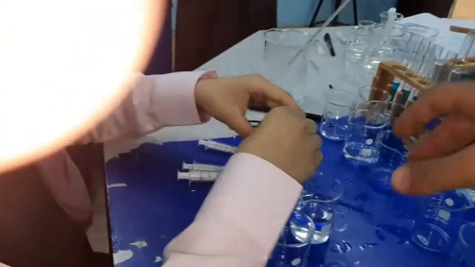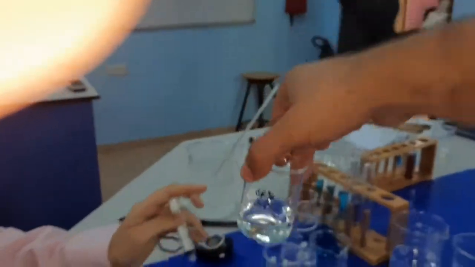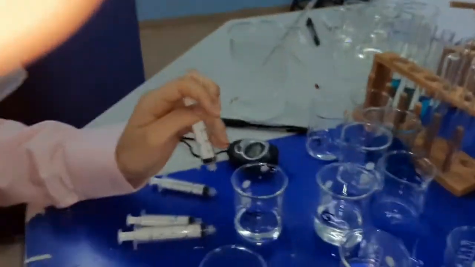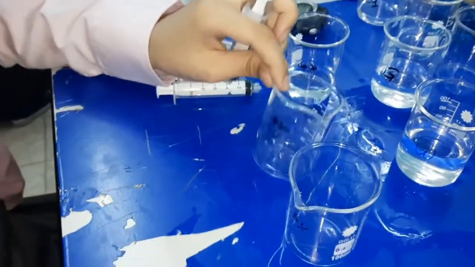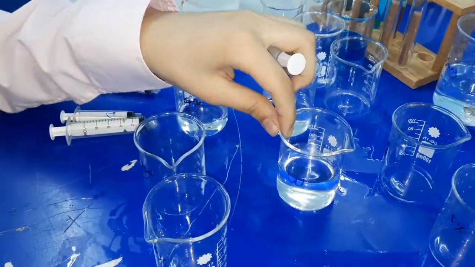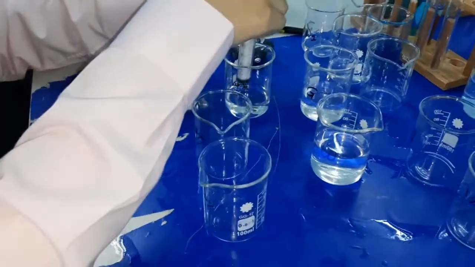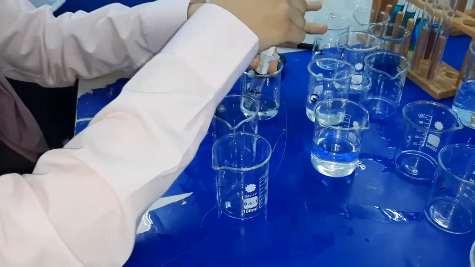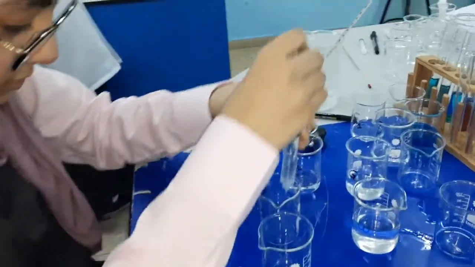Now this is 2%, right? So you're gonna take 15 cubic centimeters of the 2% and add it into this empty beaker, which is labeled 1, and then we take 15 of water and add it into the 1. Excellent. And after that you do the same with the 0.5%. You're gonna take from the 1 and then, yes.